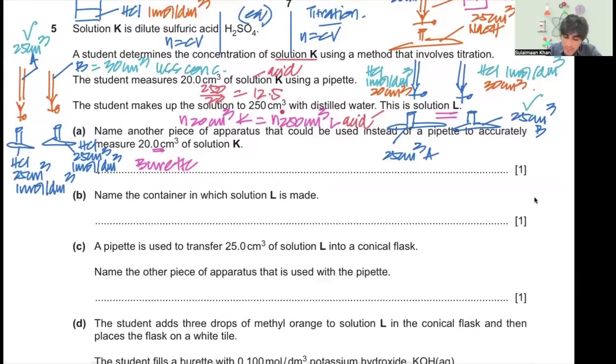Now remember, solution L is 250 cm cube, and one of the containers that you could use is basically a volumetric flask. You could also call it a graduated flask, not a measuring cylinder. A measuring cylinder is not used to make solutions. The flask that's used to make solution is called what? No, it's not a beaker. A beaker is not used to make solutions. Nope. It's volumetric flask. Yes, not a conical flask even.